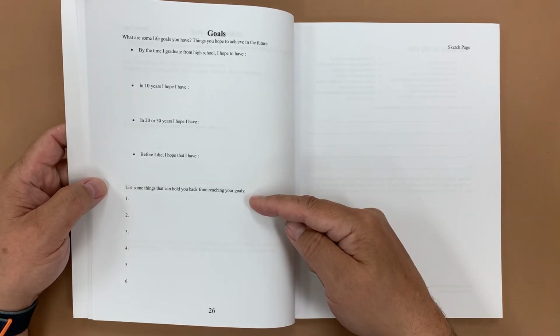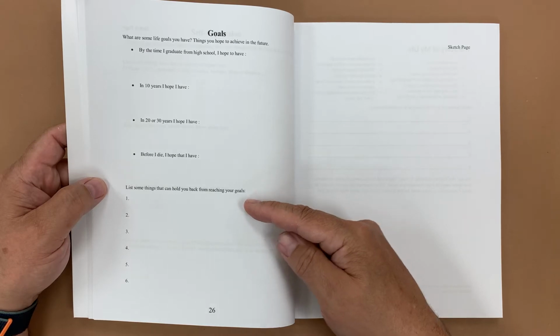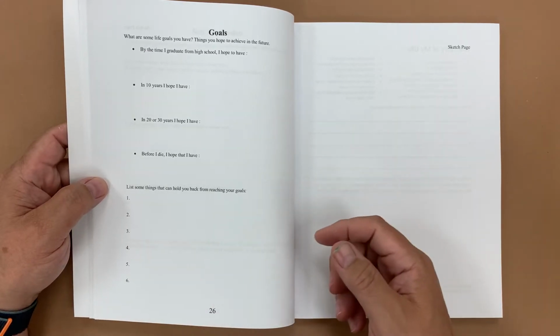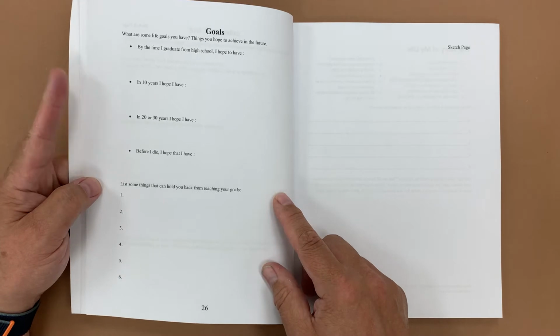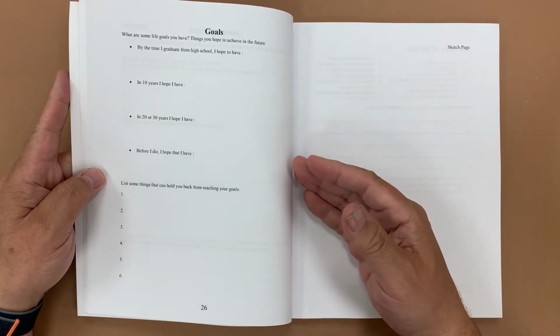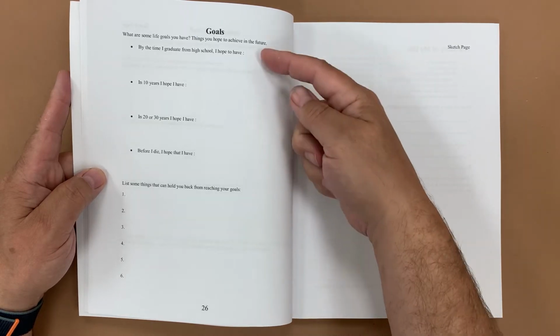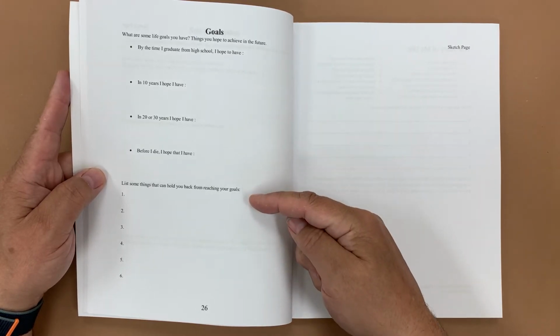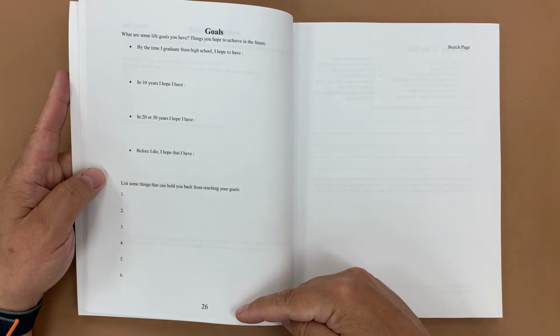Then list some things that can hold you back from reaching your goals. So I've got 6 spaces. Students don't need to use all of those, but it can be the beginnings of a conversation. I've done this where students have created a sculpture, and the top of the sculpture is the goal, and then the base of the sculpture is something that could hold them back from the goal.